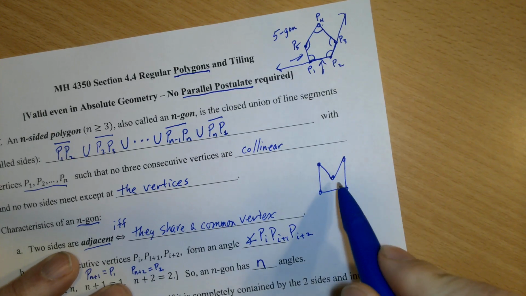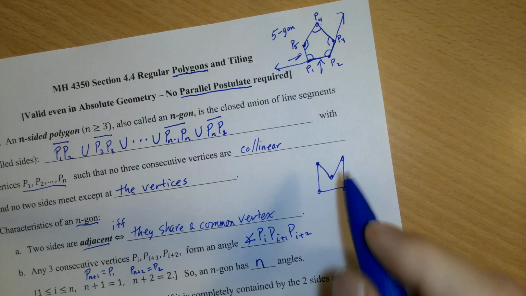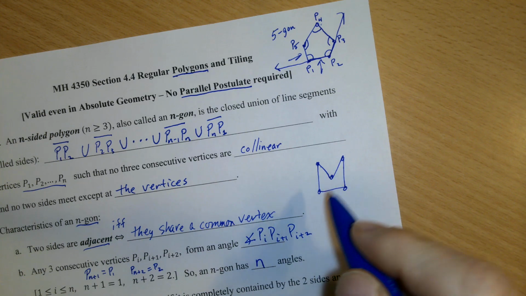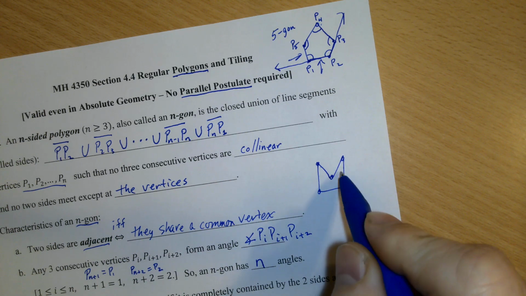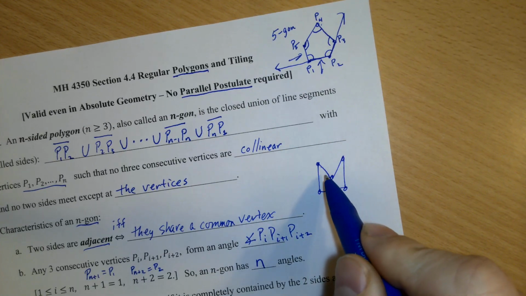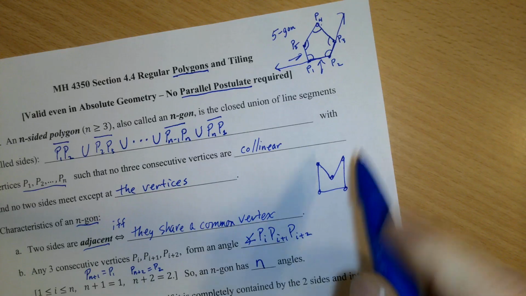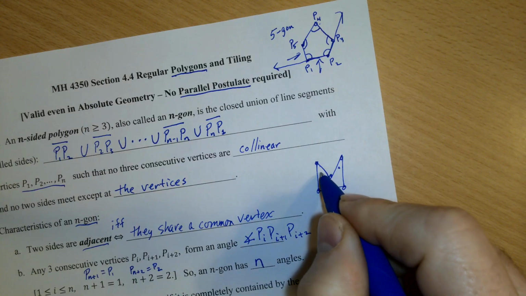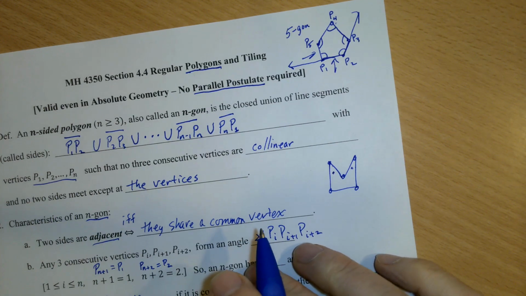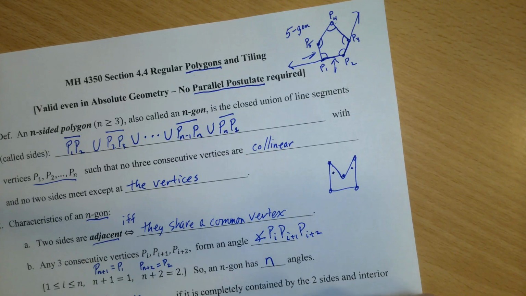Because remember, it's convex by our definition in a previous section if and only if for any 2 points that you choose in the interior of this polygon, the line segment connecting them would also be inside it. But if we took a point right here and a point right here and connected them, the entire line segment would not be contained inside it.